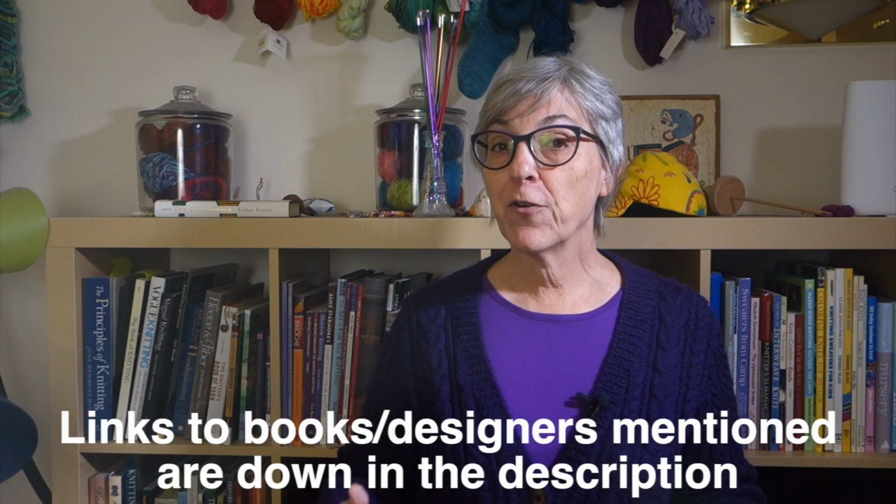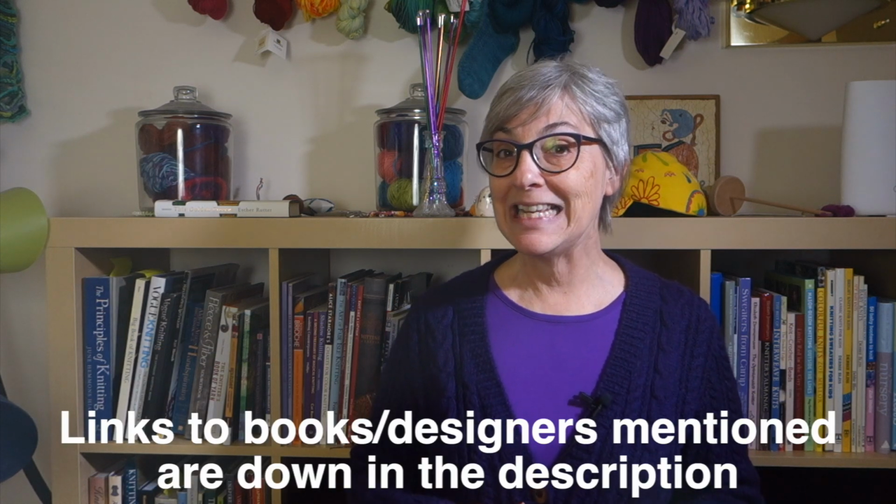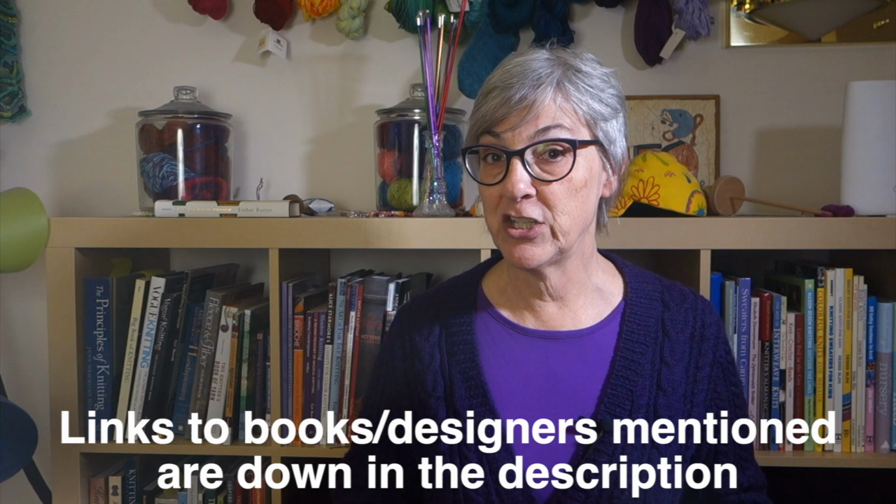Cabled stitch patterns are amongst my favorite things to knit, and I particularly enjoy knitting traveling cable patterns. Add a couple of closed ring cables to the mix and I'm in heaven. The techniques I showed you today were developed by Barbara G. Walker and first published in her book Charted Knitting Designs back in 1972.